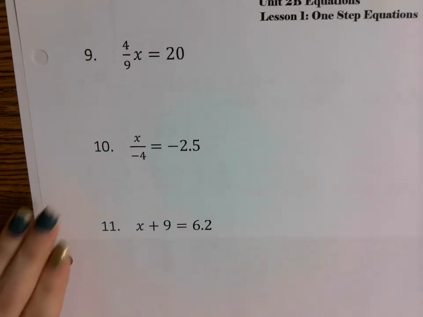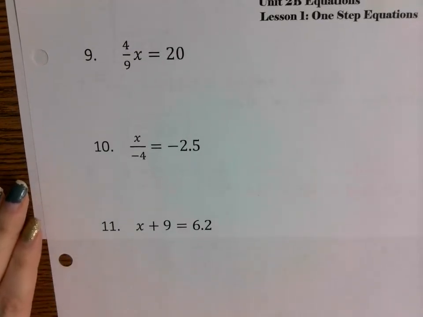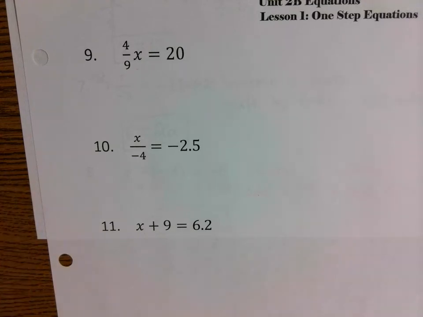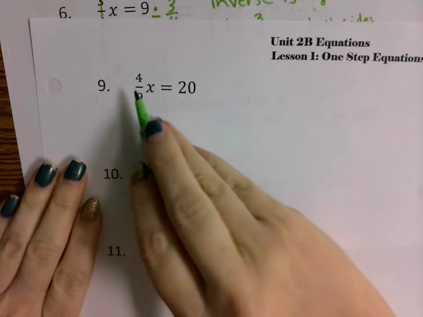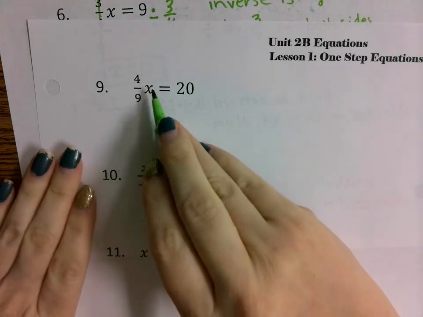Number 9, that's going to go to person 15. Who sits at desk 15? Marianne, what did you get for problem number 9? 45, very good. For a problem like this one, this was multiplication: 4/9 times x is equal to 20.